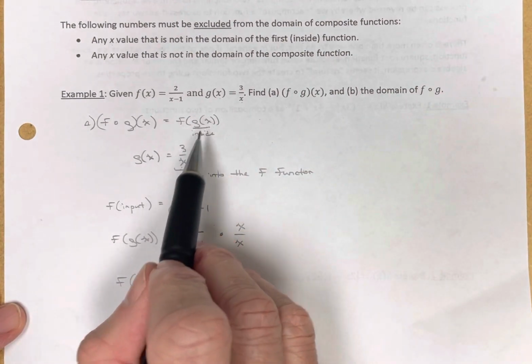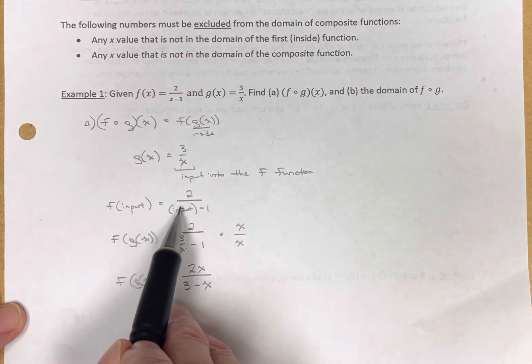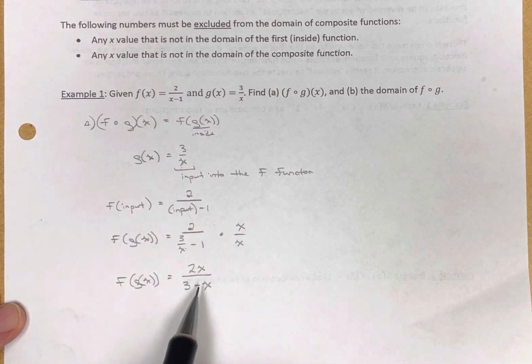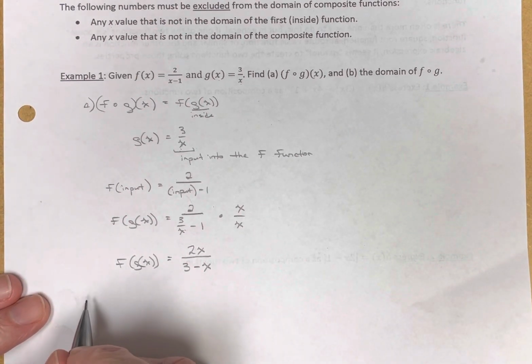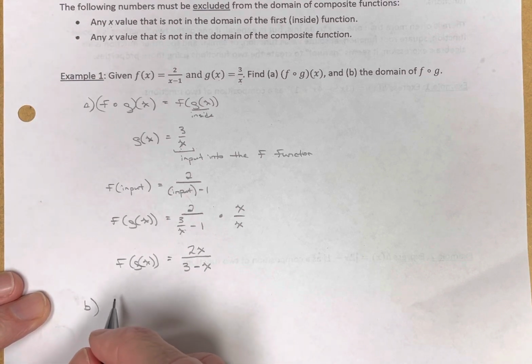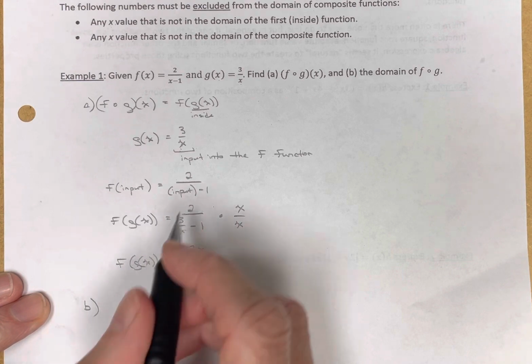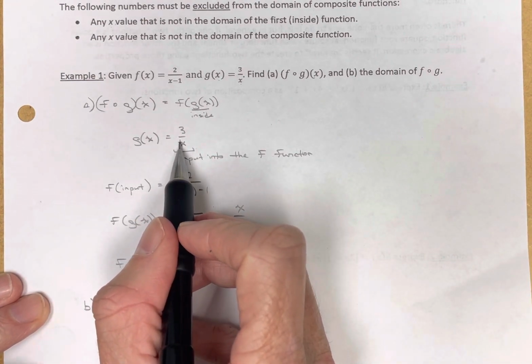So letter A, find f of g of x. We did that. We did the g function first, out came 3 over x. We put 3 over x into the f function, and out came 2x divided by 3 minus x. So now what is the domain? We first need to look at the domain of the inside, first function.